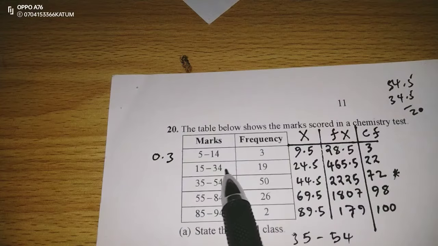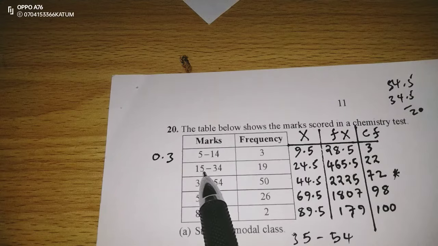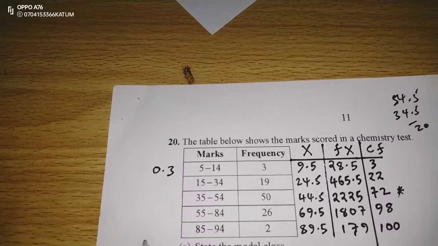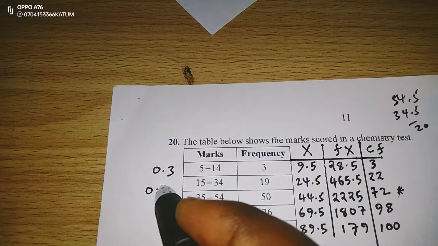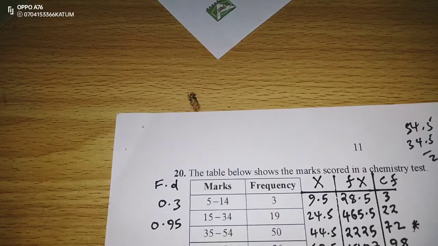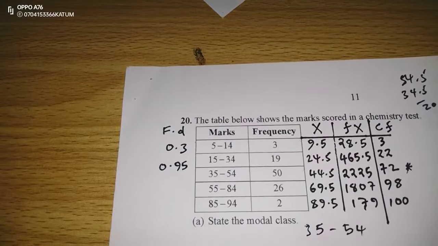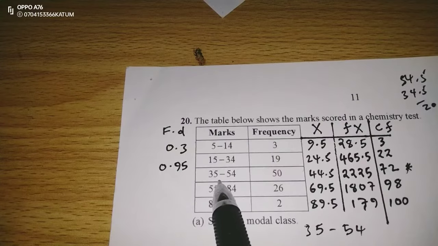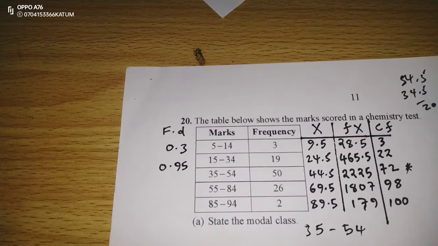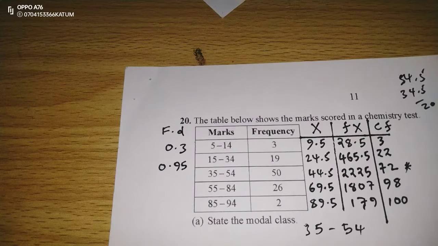Then we will take 19 and divide by the class length in this case. So 34.5 minus 14.5 is 20. So 19 over 20, class length of 20, is 0.95. Remember, these are frequency densities. We are getting frequency divided by the width of the class. In this case, we're going to have 54.5 minus 34.5. That gives us a class width of 20. So 50 divided by 20, that will be 2.5.